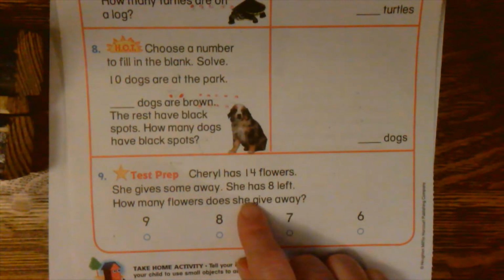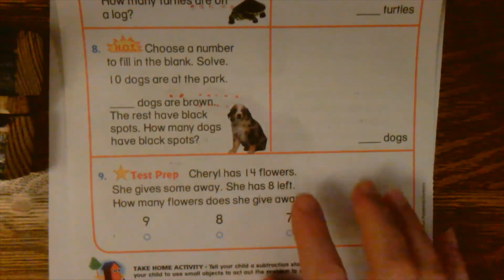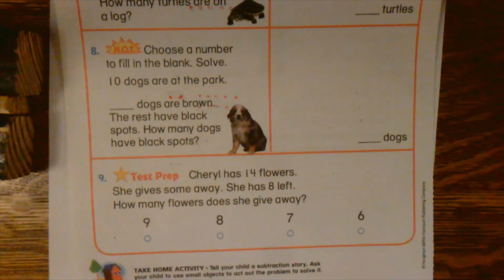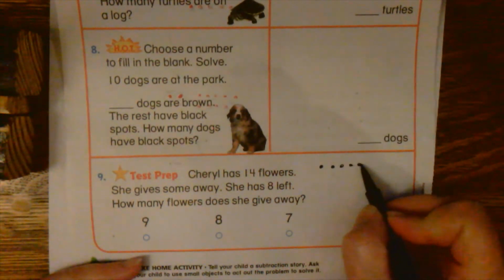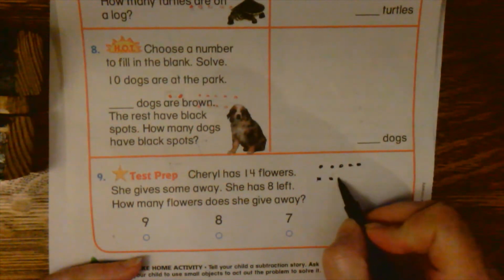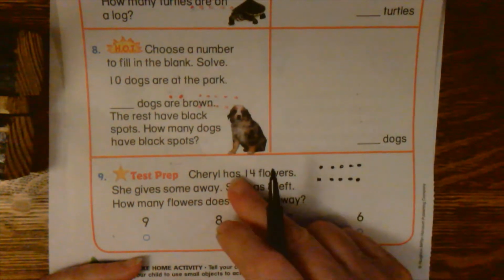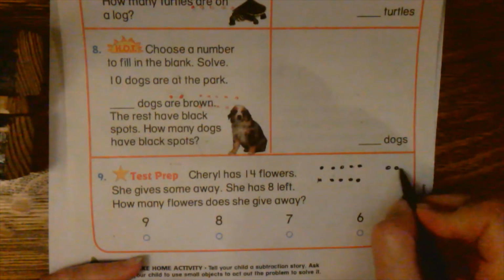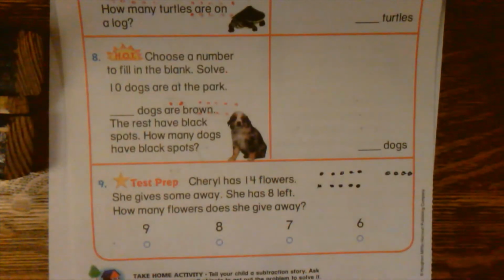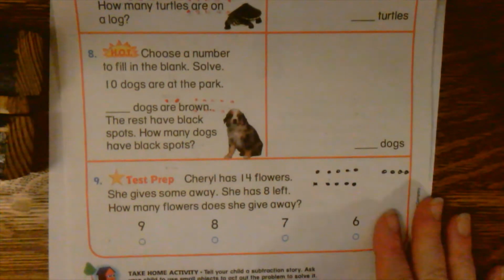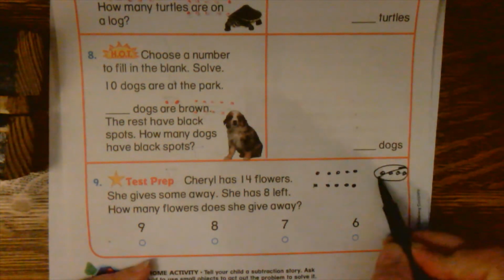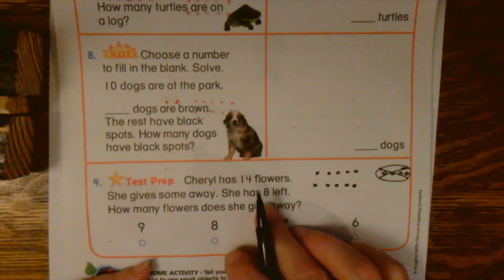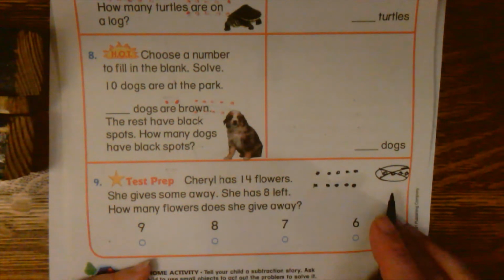Cheryl has 14 flowers. She gives some away. 8 are left. Guys, we're going to use that 10 strategy here. And some of you now might be able to imagine this in your mind. Imagine 1 full 10 frame and how many more? Well, 4 more, of course. You might, now still do it on paper, but see if you can imagine it first. What do you take away first? You take away the 4. We need to take away 8 altogether. We've taken away 4, so how many more do we need to take away?